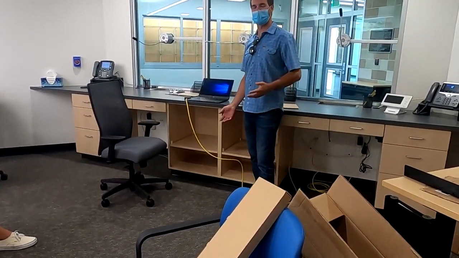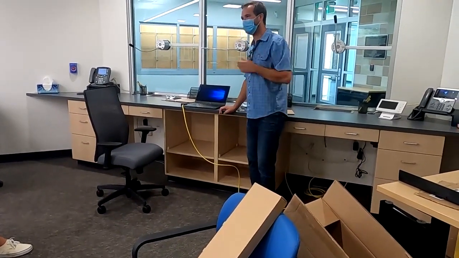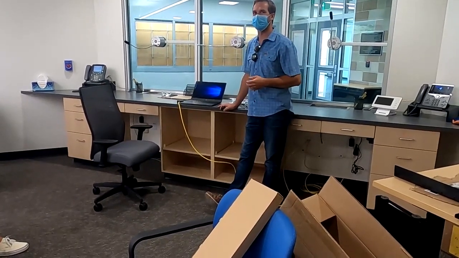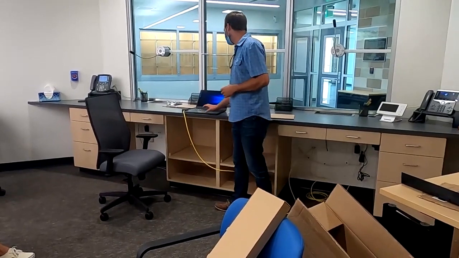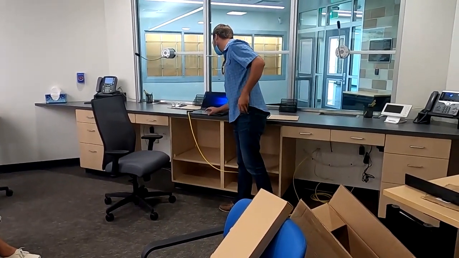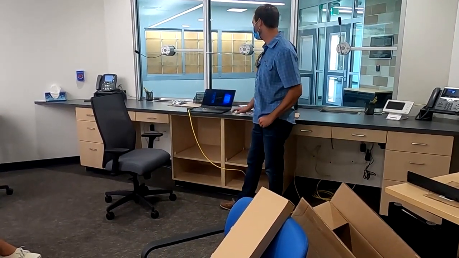We installed the video surveillance system here. The video surveillance system is the same thing that's used at all other schools. It's called Milestone. It's the video management software. The application name is called XProtect Smart Client, and this will be installed on one PC.